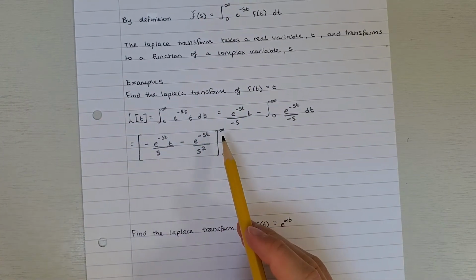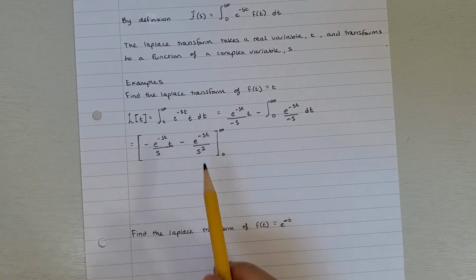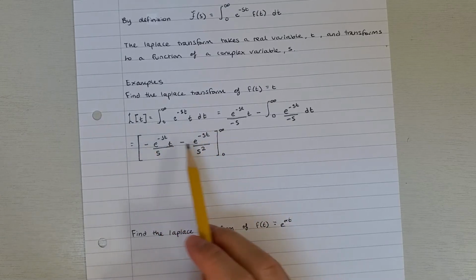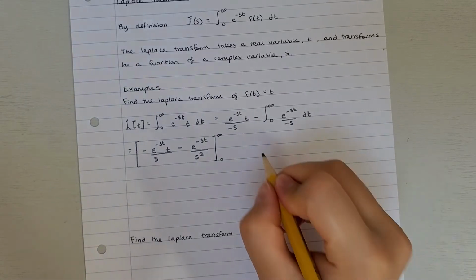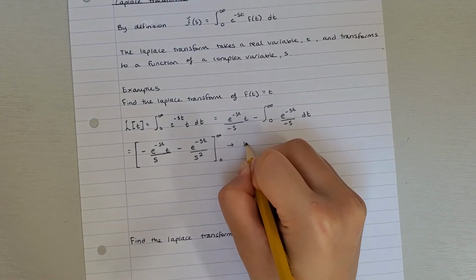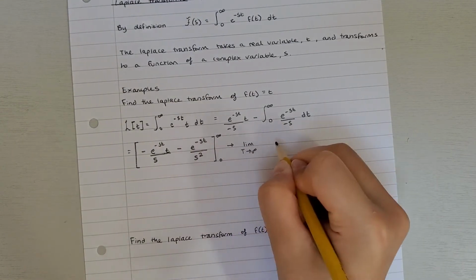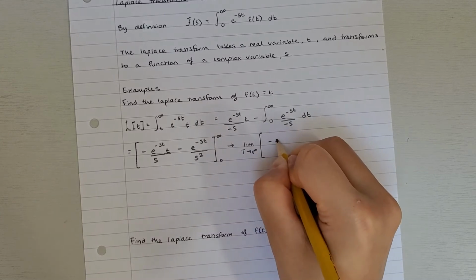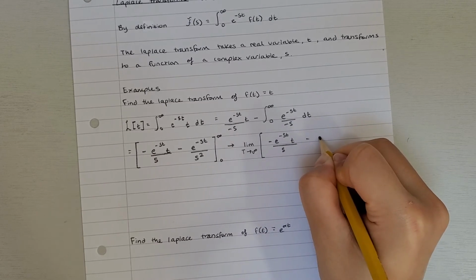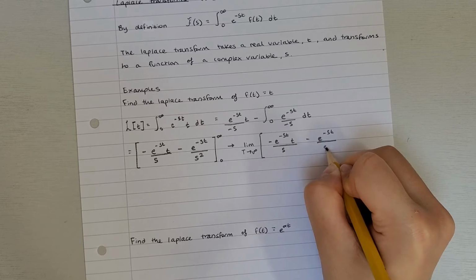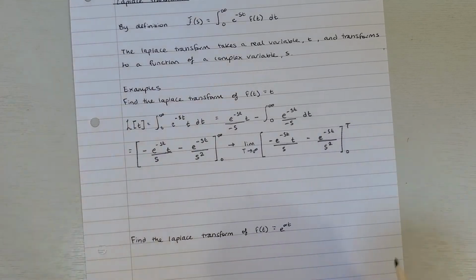With integration, once we have the range, we need to input the bounds, but since you can't put in infinity, we use limits. So we use capital T as it approaches infinity, and that's how we would rewrite it, with bounds capital T and 0.